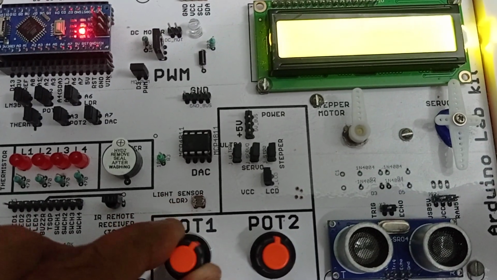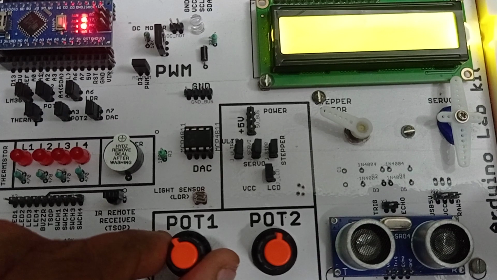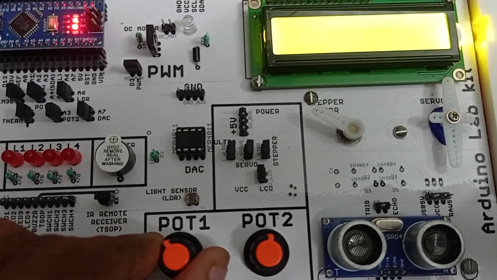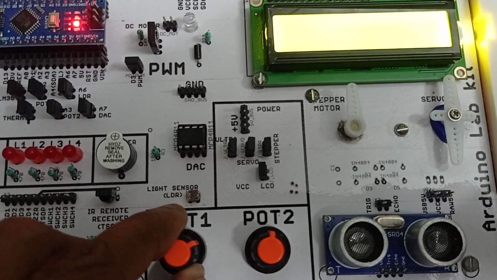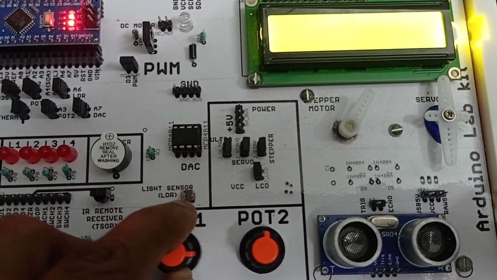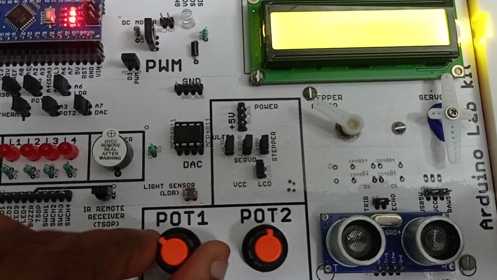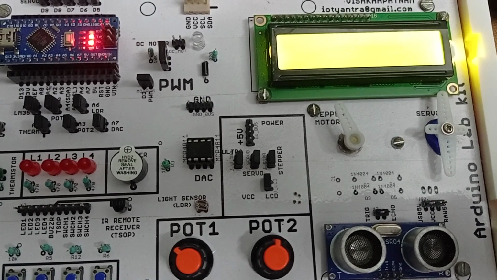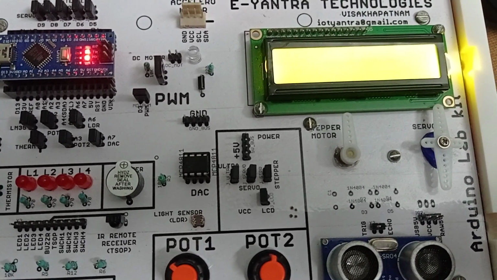See, when I turn the pot, it's going clockwise, and anti-clockwise, it's going anti-clockwise. Like that, when I turn the pot, accordingly it moves either clockwise or anti-clockwise. So we have tried to control this with the help of software.